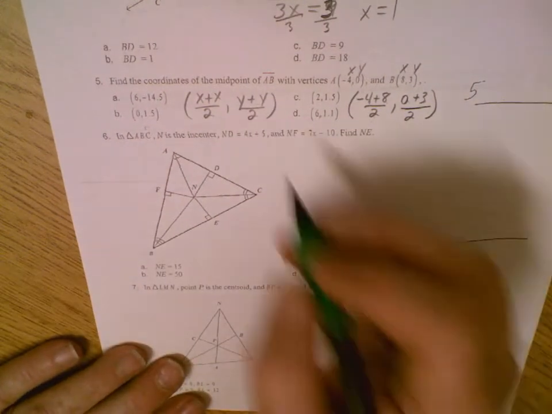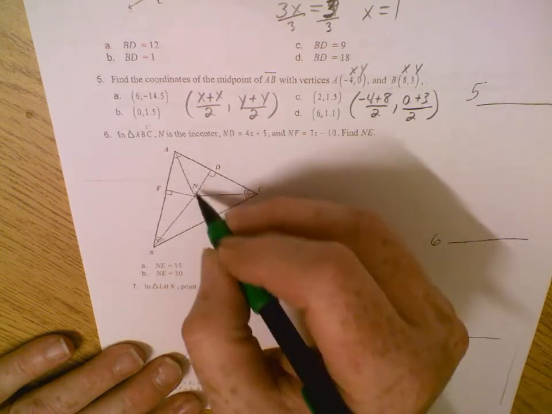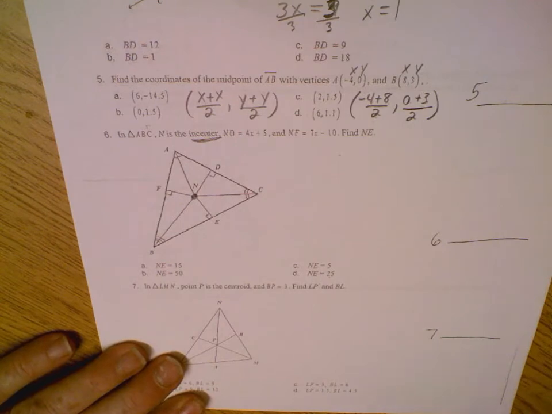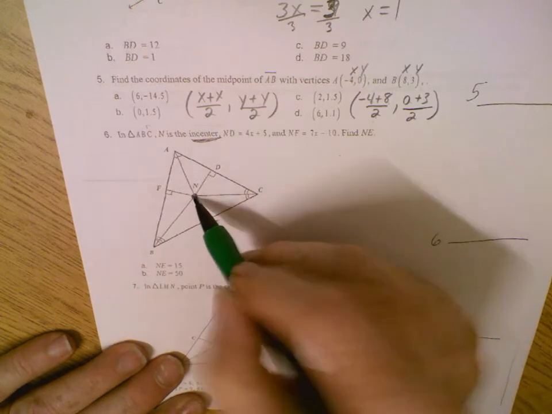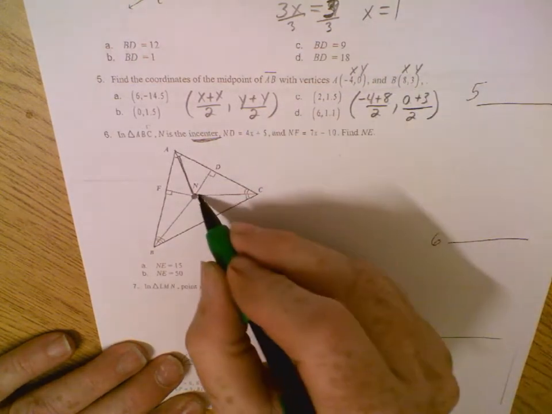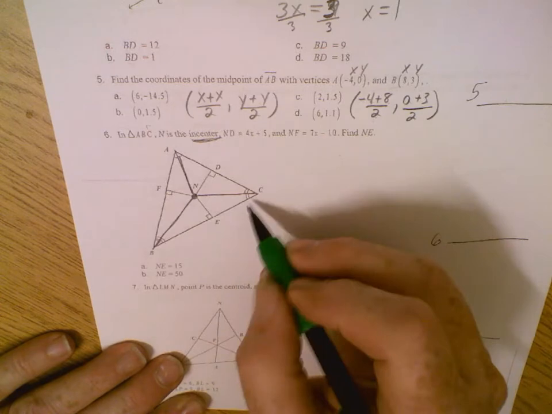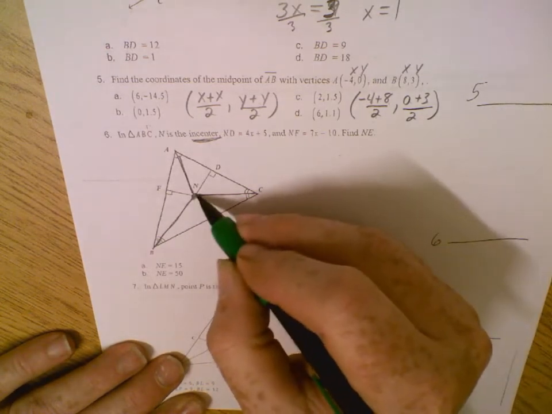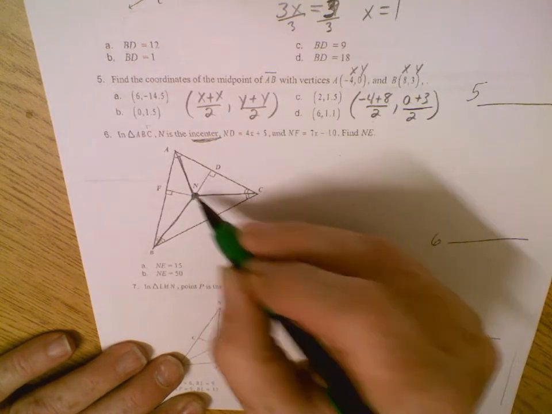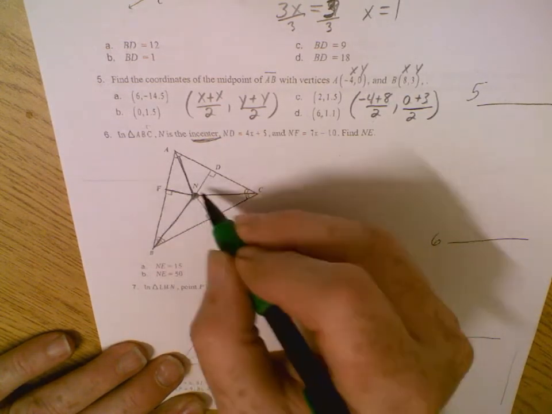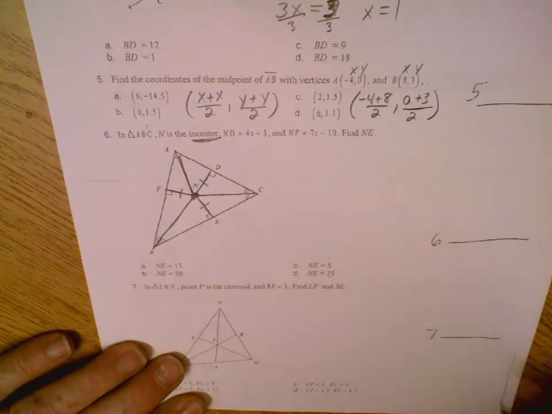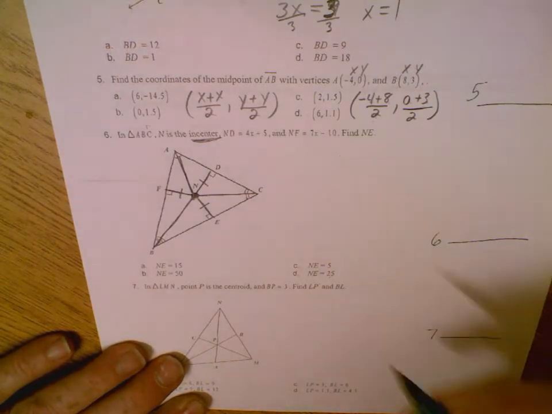Next one, they tell us that N is the incenter. As soon as you see that it's an incenter, you should remember back and think, all right, if that's an incenter, then each one of these coming out through here has to be an angle bisector, which they show you by their markings on the angles. Also, we had an incenter theorem that said that the incenter is always the same distance from all 3 sides of the triangle. So those 3 distances all have to be the same.